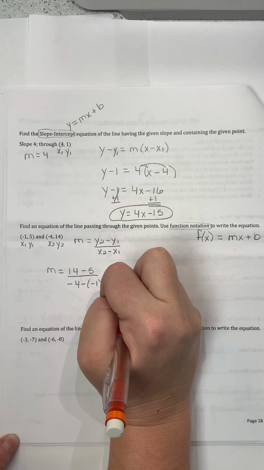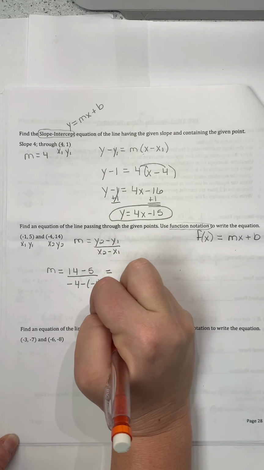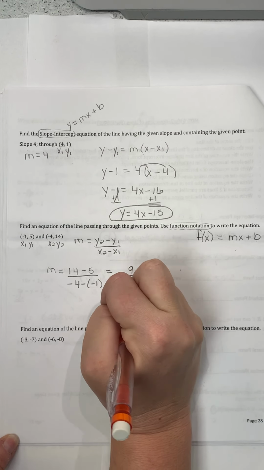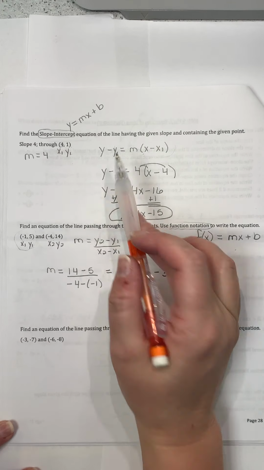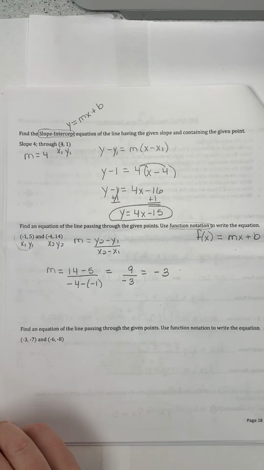This is going to give me 9 over negative 3, which is a slope of negative 3. Okay, so I have a slope. Now I'm going to use a point. You can use any one of those points. It doesn't matter. You will come out with the same answer. Now I'm just going to use this one just because it's first and I already have my point slope labeled.